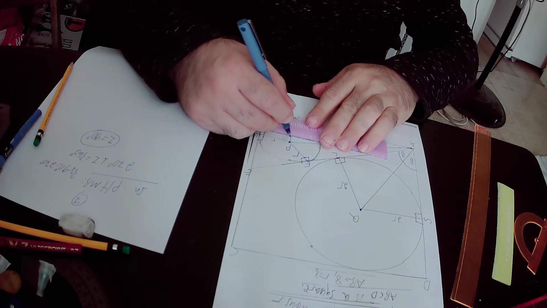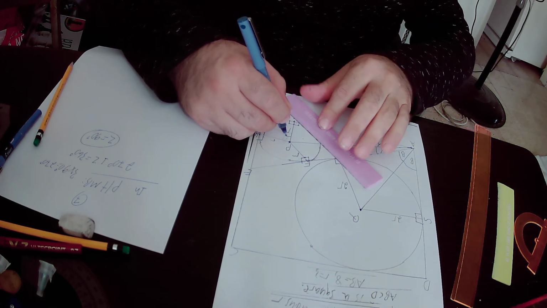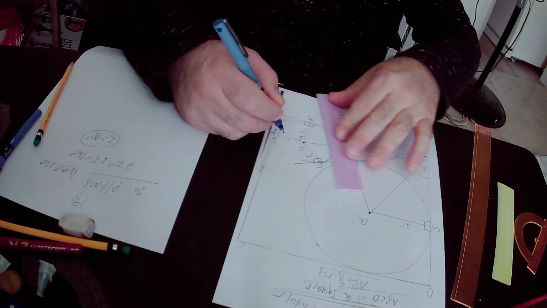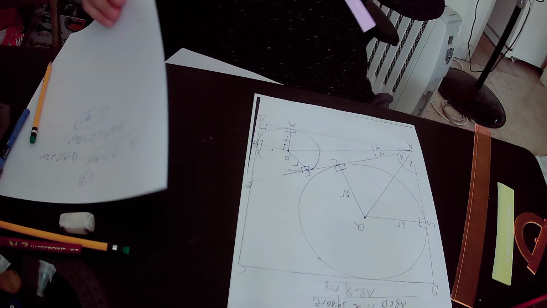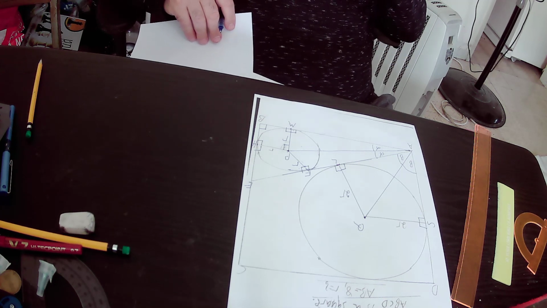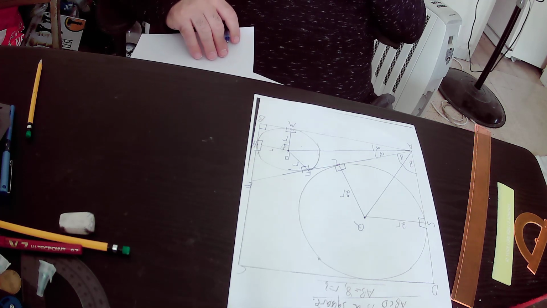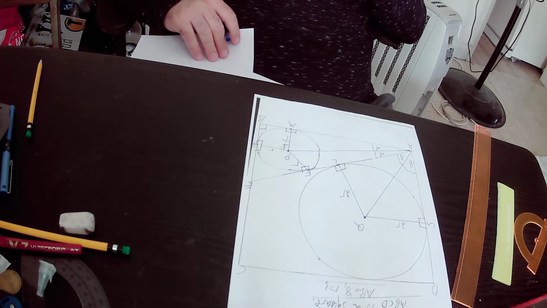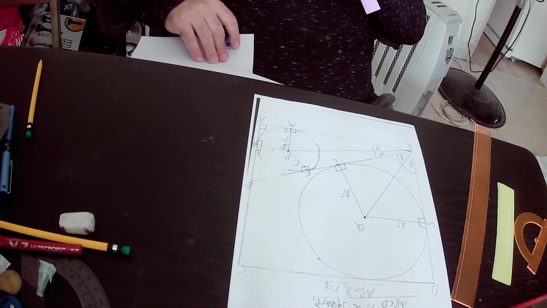As you can see from the drawing, quadrilateral PHMB has four right angles. And we have a rule that any quadrilateral that has four right angles must be at least a rectangle.